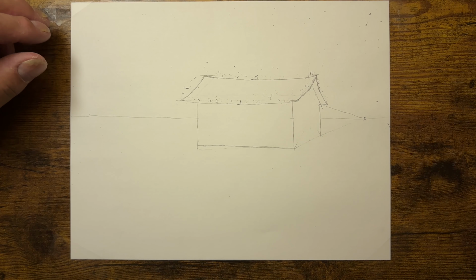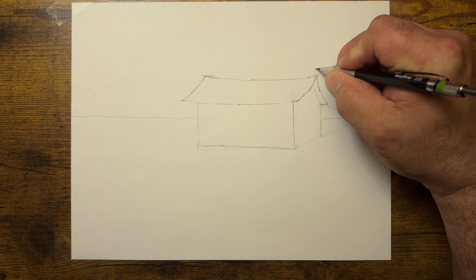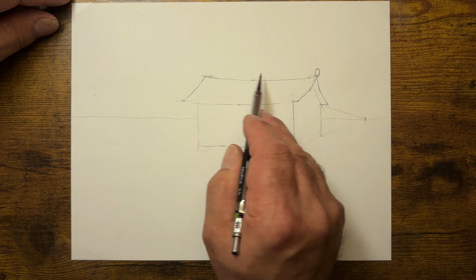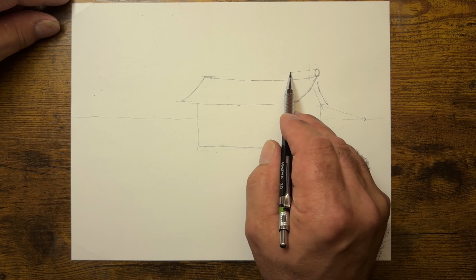I like to add character to our log cabin, so let's put a log going across the peak of it. This will give it that old frontier log cabin look.